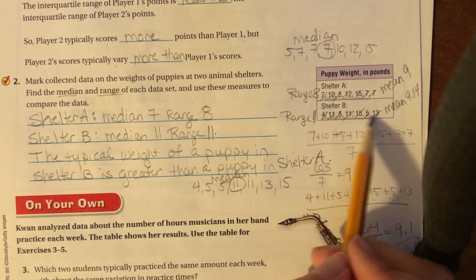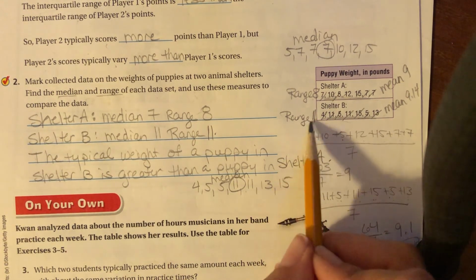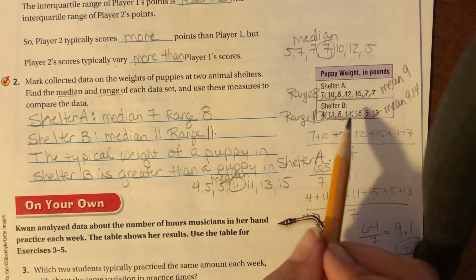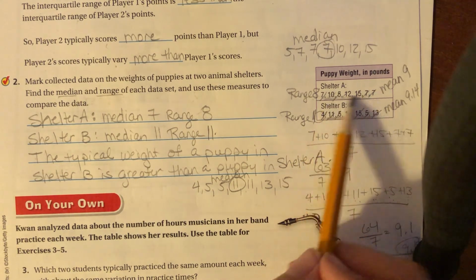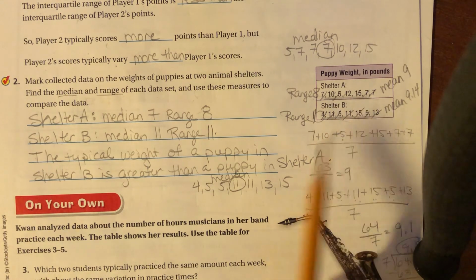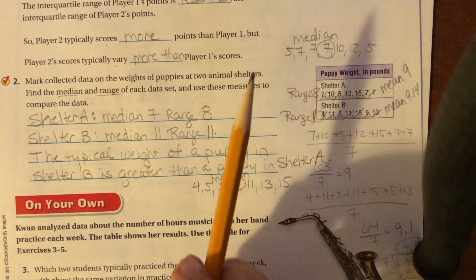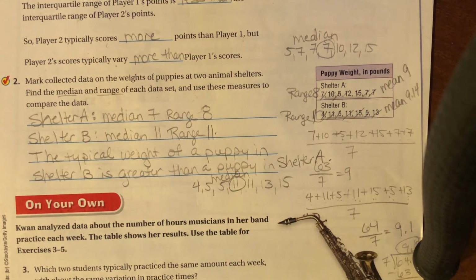This one gets a little bigger puppies in general. There's a couple of them that are different, but overall, they end up with smaller puppies. Don't know why, but that's what the data tells us. Okay, good luck.